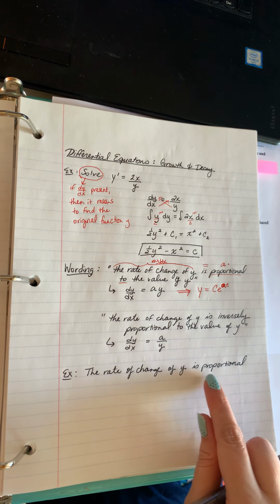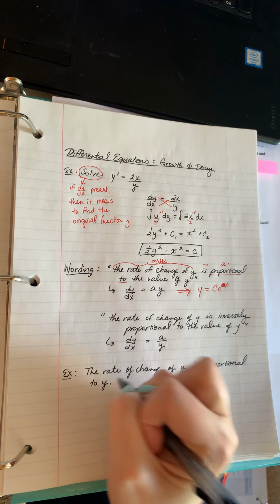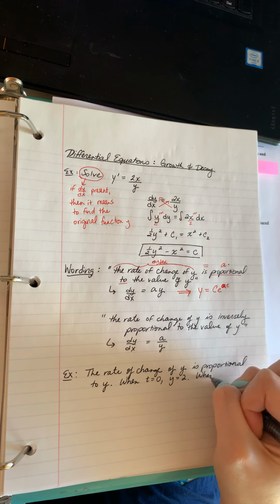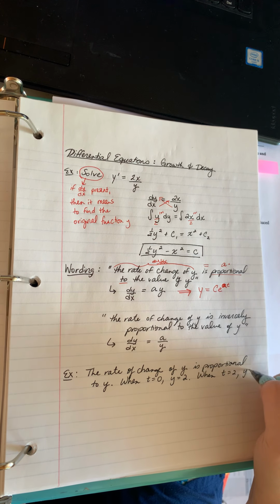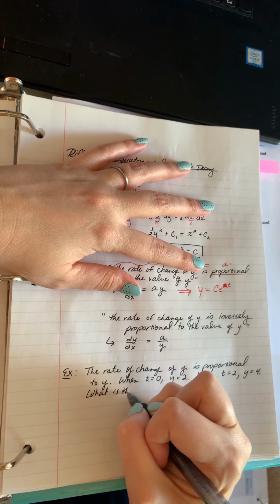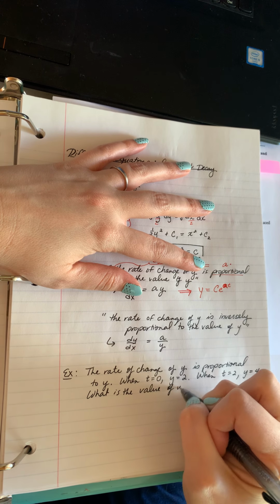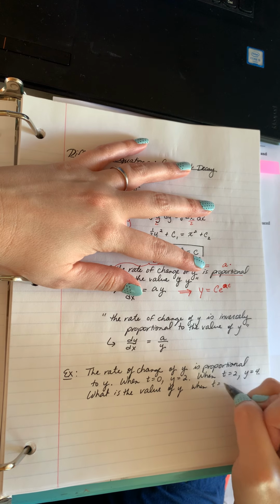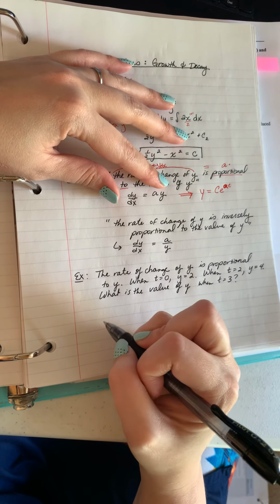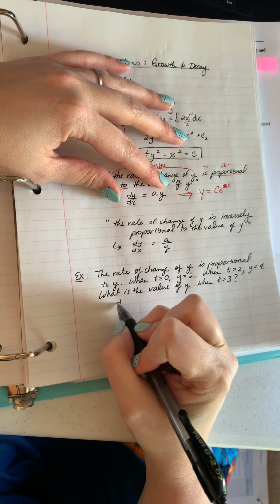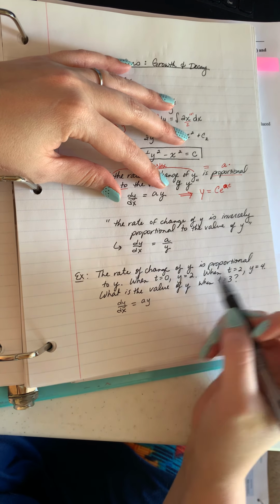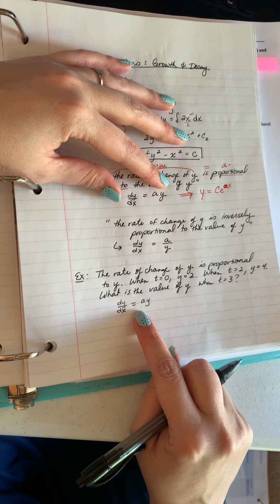Is proportional to y. When t equals 0, y equals 2. When t equals 2, y equals 4. What is the value of y when t equals 3? Okay, so I'm going to do dy/dx equals ay. That's that first sentence.